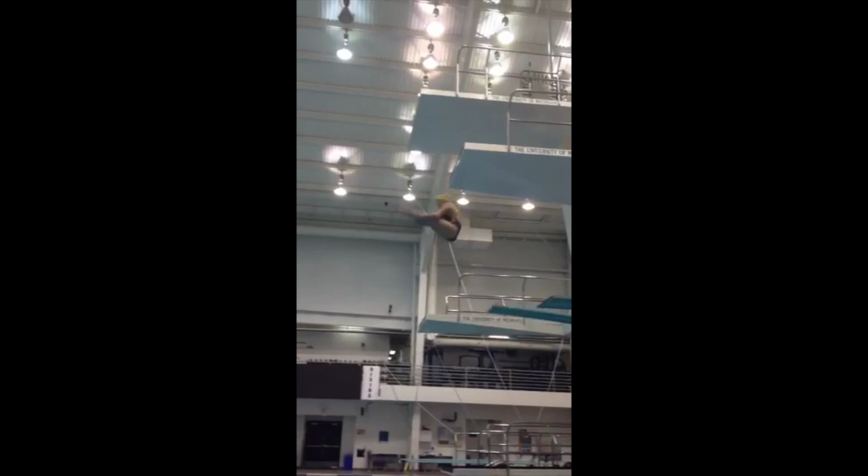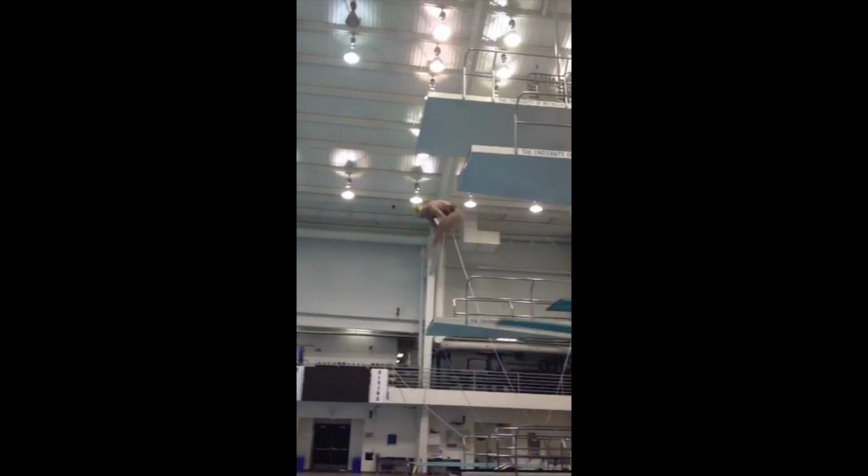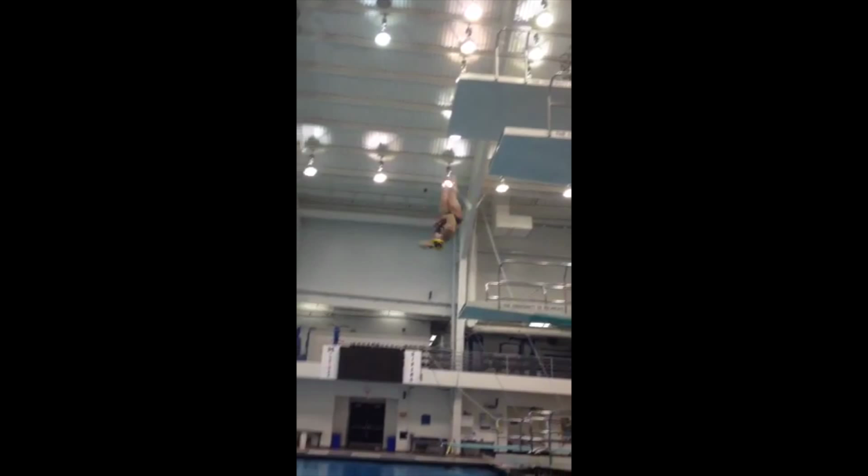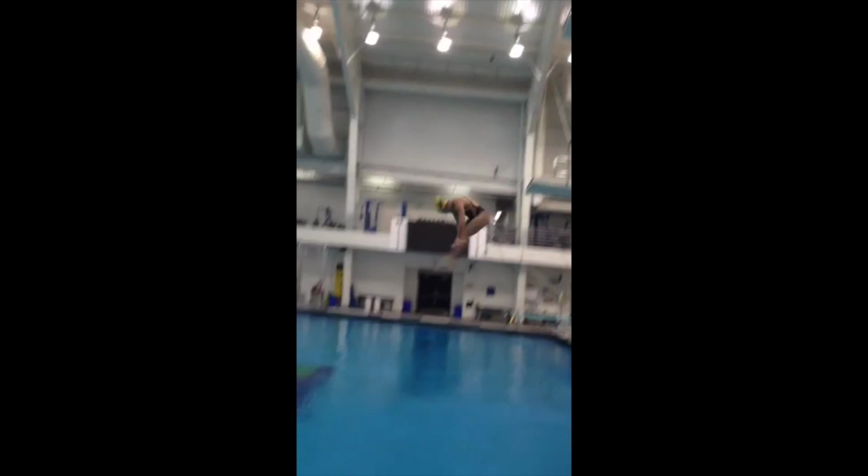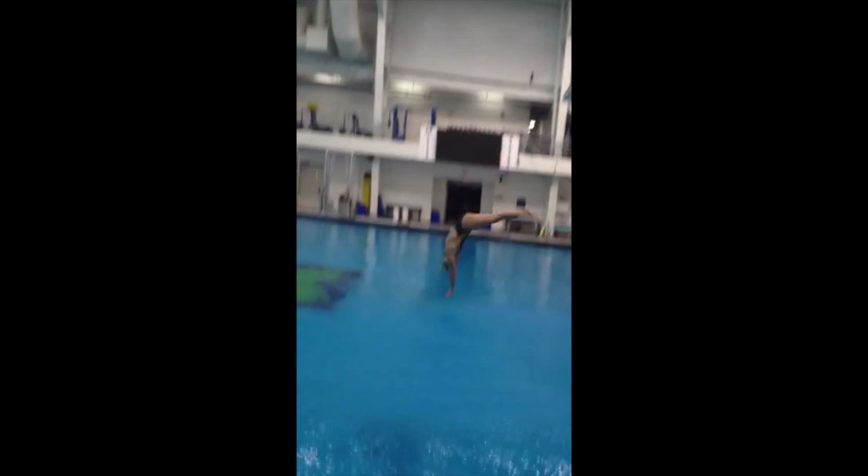Here we can see that the diver is rotating about the transverse axis. Then she comes out of the somersault and begins to rotate around the longitudinal axis, which can be seen by the twist. She then stops the twist and continues rotating in a somersault. The moment of inertia is different for each part of the dive, but the angular velocity also changes in order to conserve angular momentum.